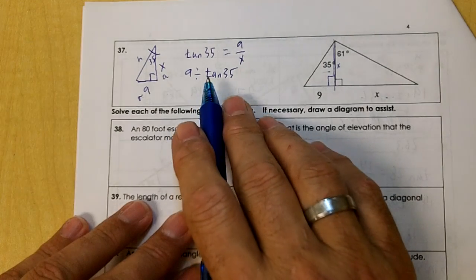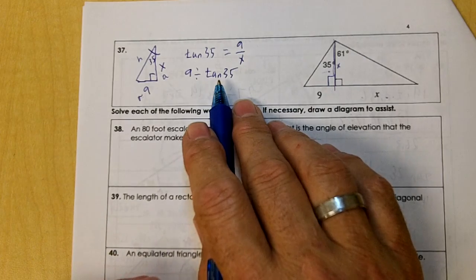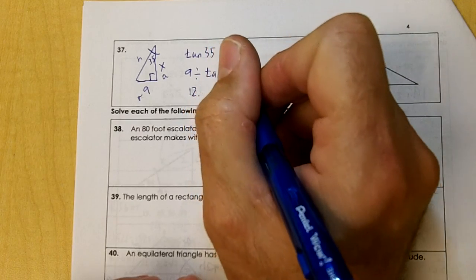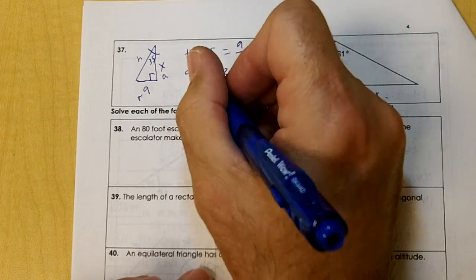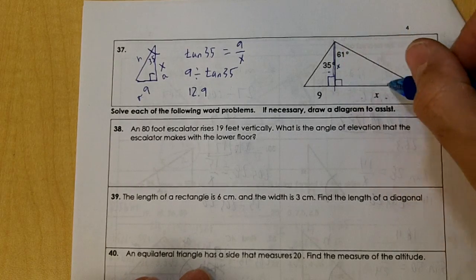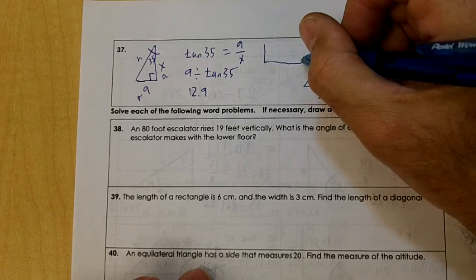I have an answer. 9 divided by tan of 35. I have 12.8 and 12.9. 12.9. Okay. Now then, I'm going to draw the right-hand triangle. So we're going to draw the right-hand triangle now.